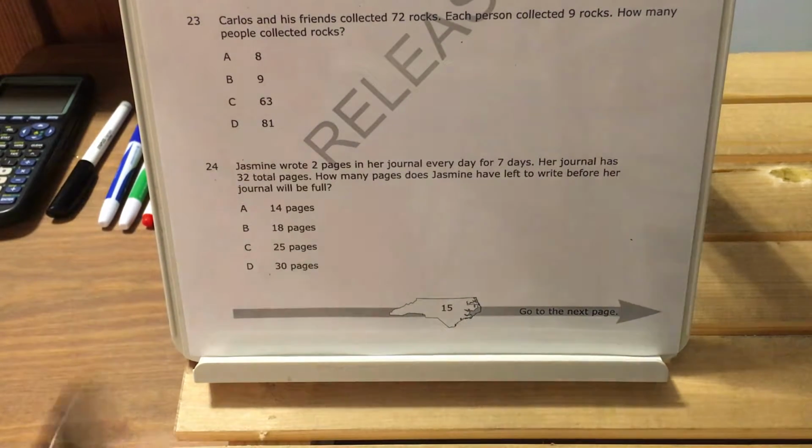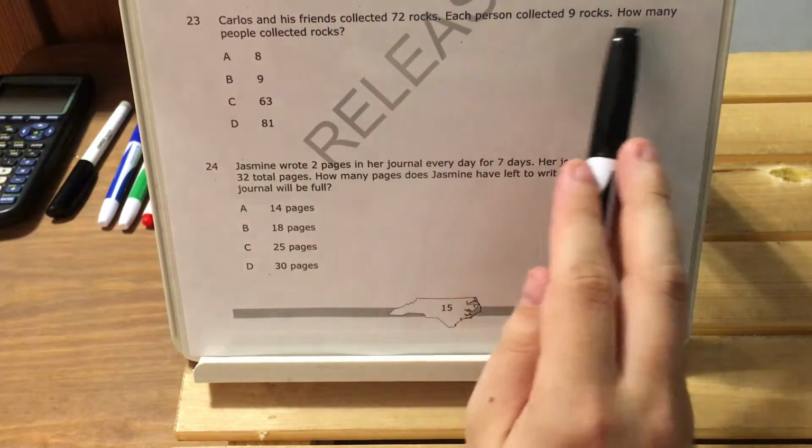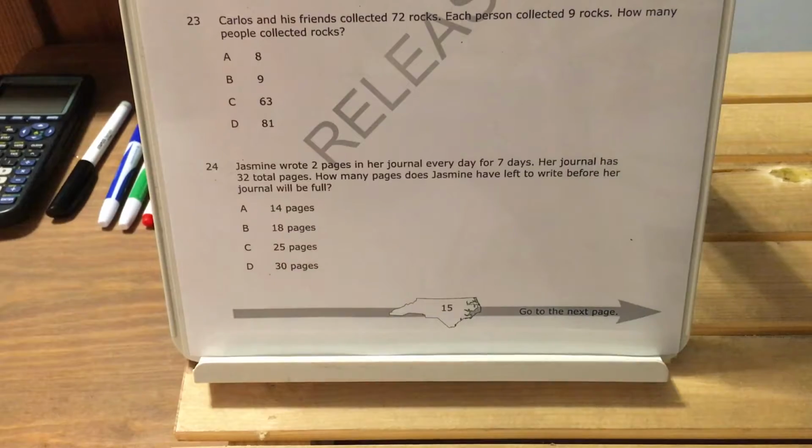We're going to tackle question 23 of the third grade math questions that North Carolina released this past school year. We see that Carlos and his friends collected 72 rocks. Each person collected 9 rocks. How many people collected rocks?